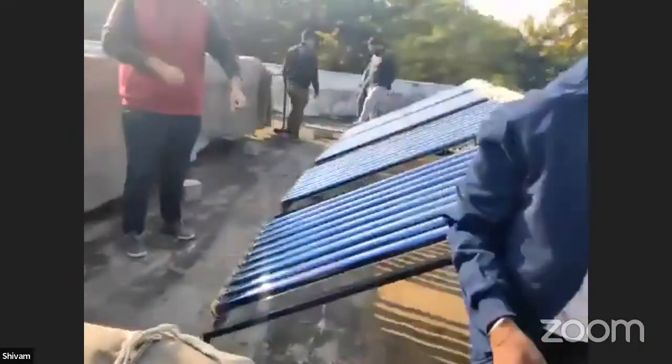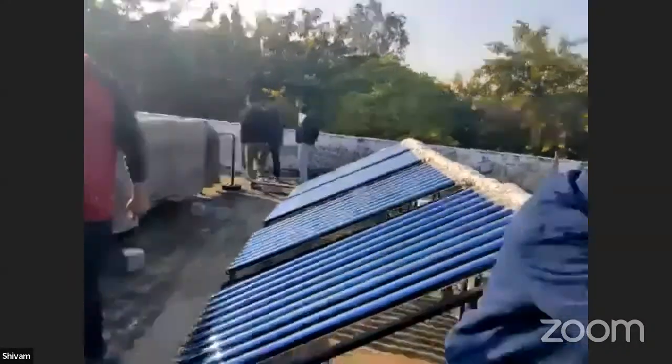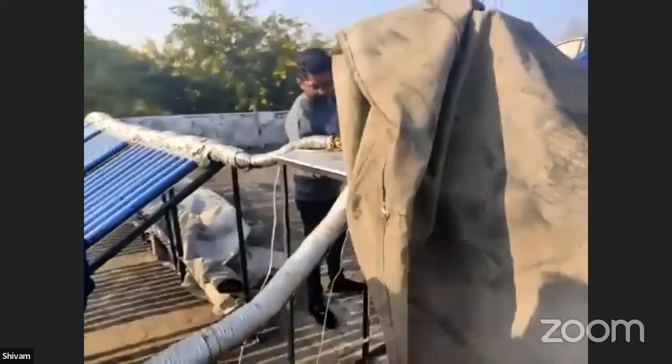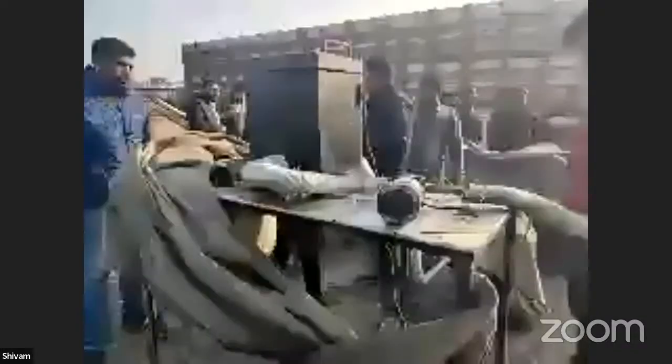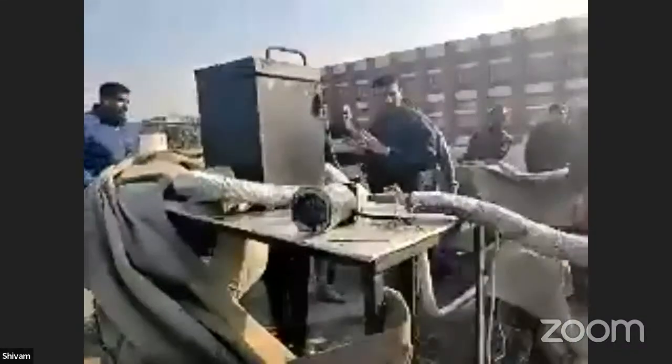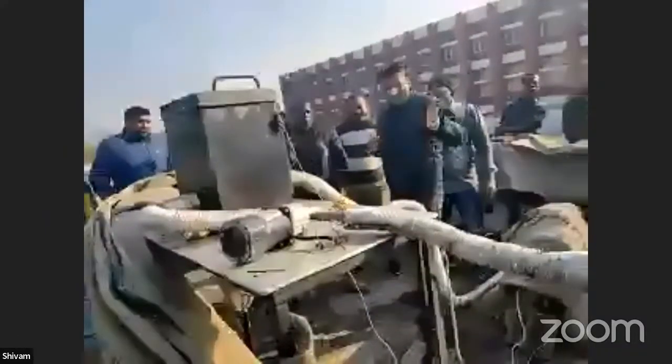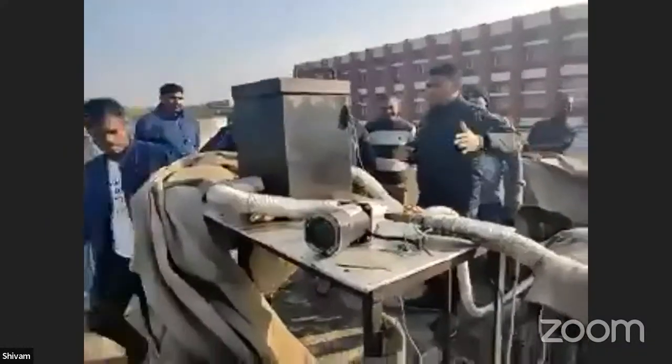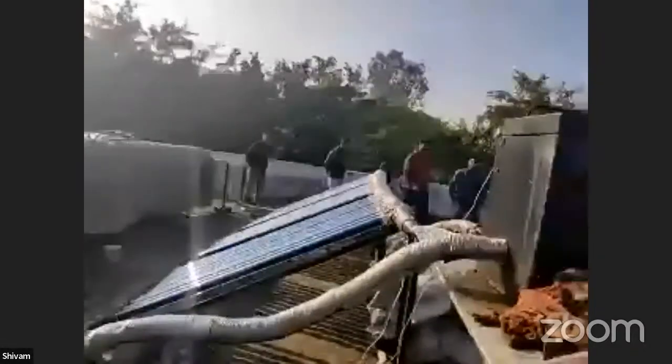This is also a non-concentrating type of collector, and that one is the concentrating type. Here we make a circulation phenomenon. The tank is placed above the collector. Due to gravity and the temperature and density difference, the circulation is formed.